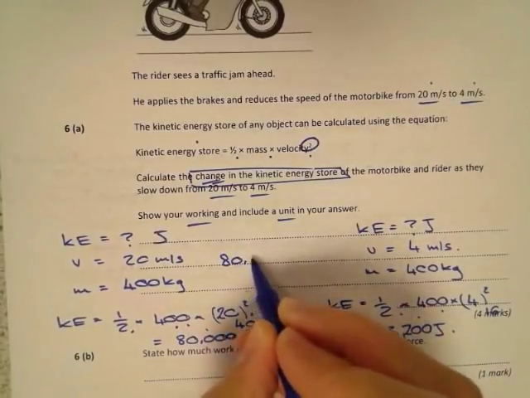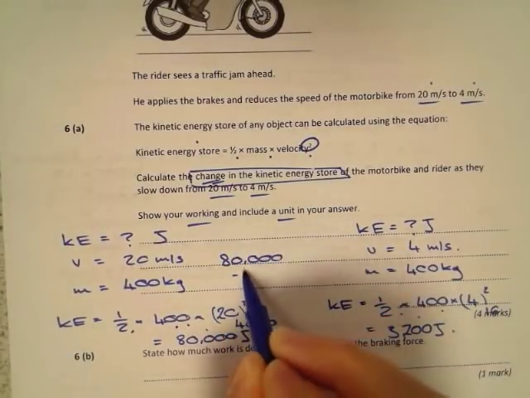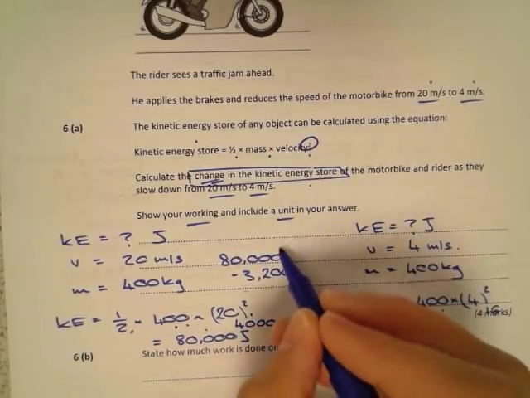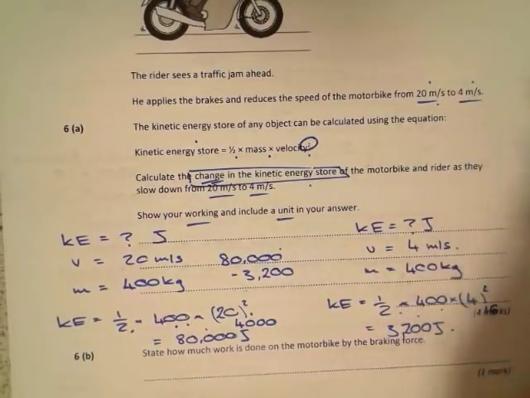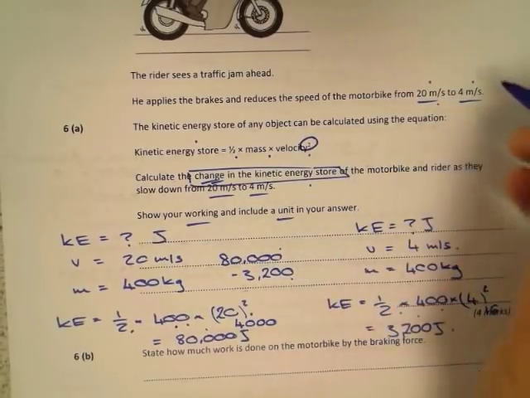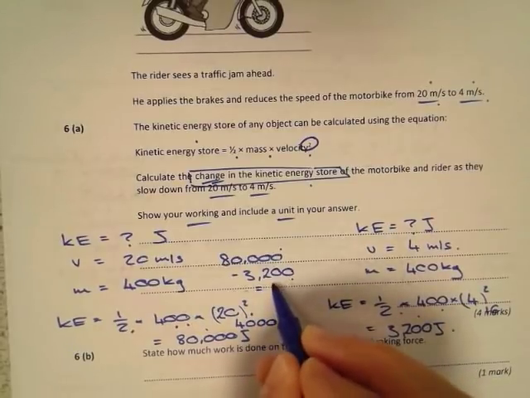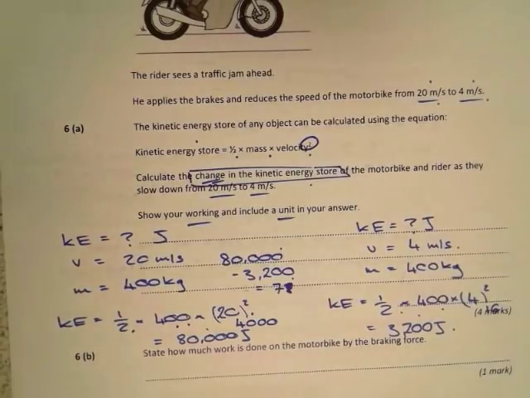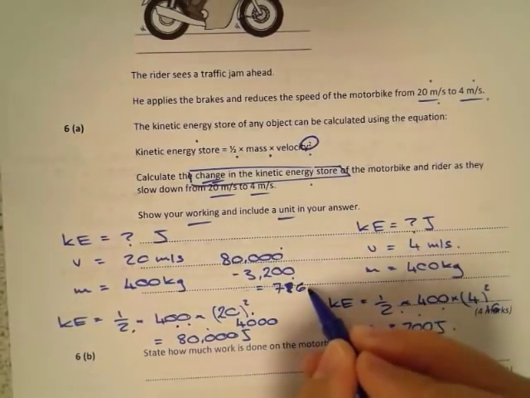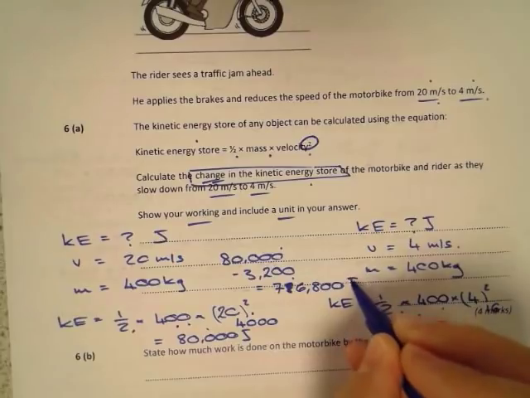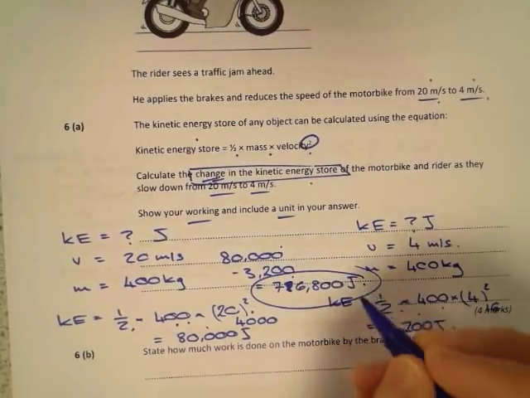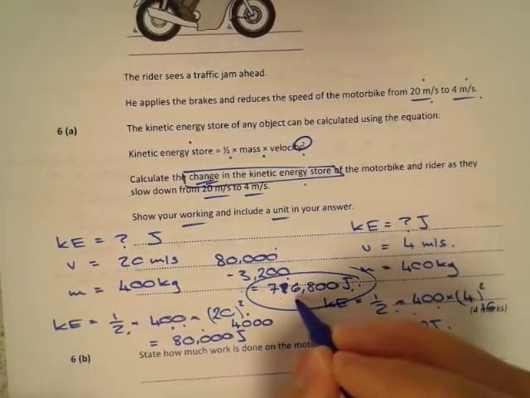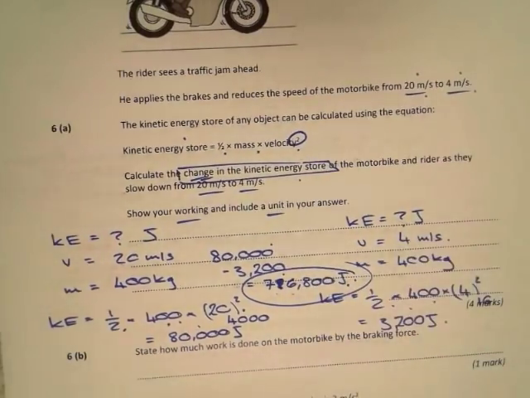So if you do 80,000 minus 3,200, that gives you the change in kinetic energy. That was the kinetic energy when he was travelling along at 20 meters per second. This was the kinetic energy when he slowed down to 4 meters per second. That gives you 76,800 joules. That's your final answer. You need to include a unit, otherwise you only get 3 marks. If you've got that, 76,800 joules, that's 4 marks.